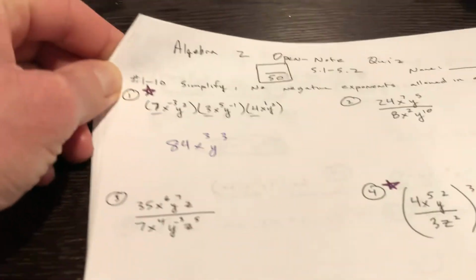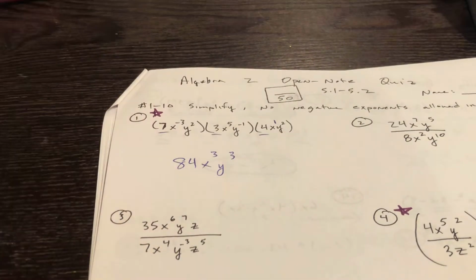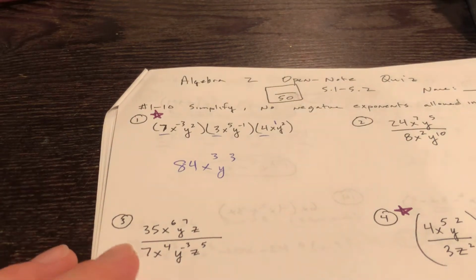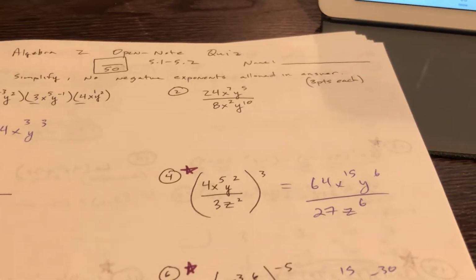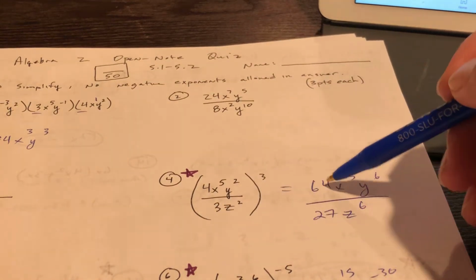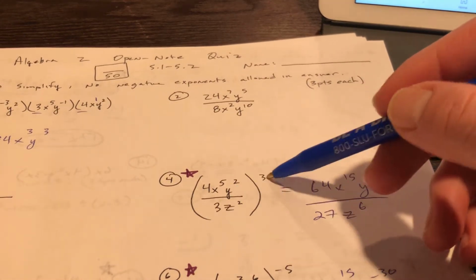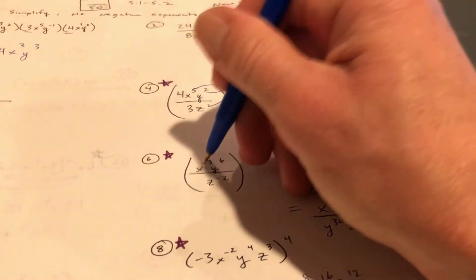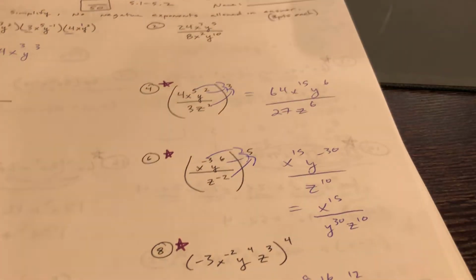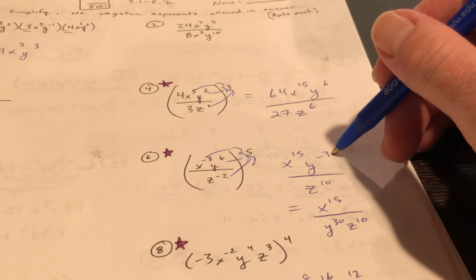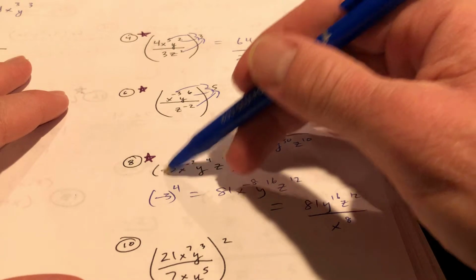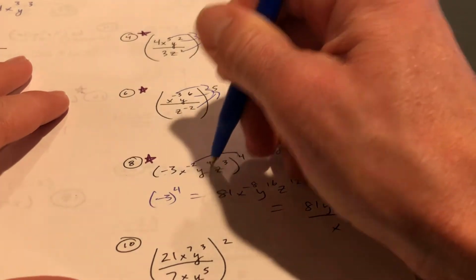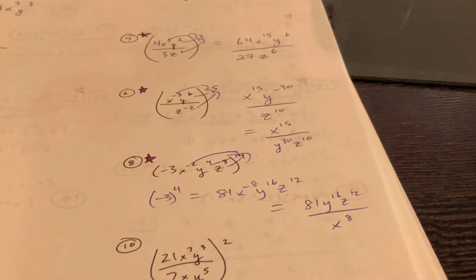More with exponents. Exponent rule number 1 is 7 times 3 times 4. Then add the exponents. Nothing to clean up here. Raise everything to the third. 4 to the third, 4 times 4 times 4 is 64. 3 to the third is 27. Then I have a bunch of power to power, so I multiply the exponents. Raise everything to the negative fifth, so multiply all those exponents by negative 5. That negative 30 will come south. 8, negative 3 to the fourth is 81. Then I multiply the exponents. X to the eighth goes south.